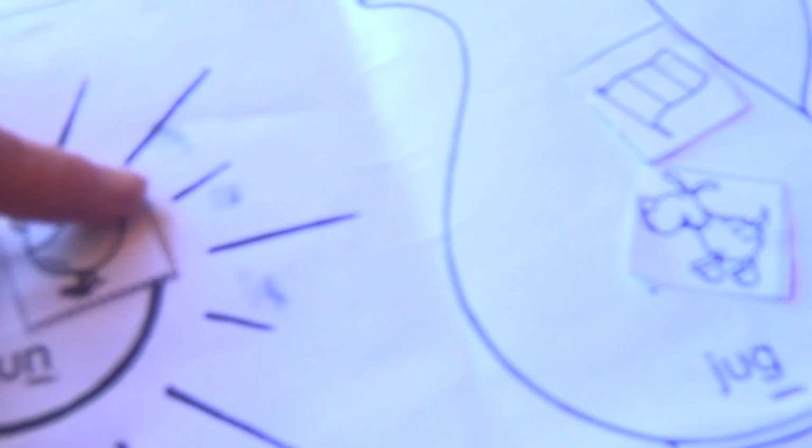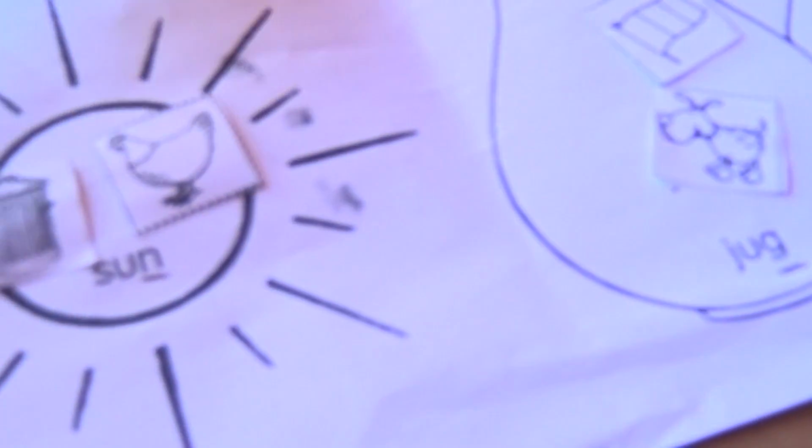Chicken. So what sound does it end in? Chicken here. Okay, why there? What sound has it got? Good. So we put hen or chicken with the sound n. Okay, what about this one?